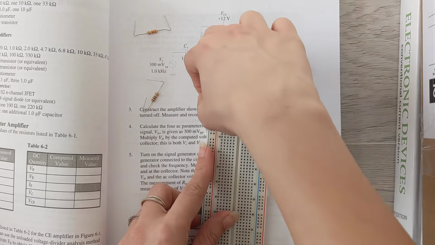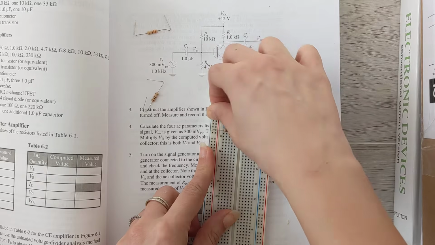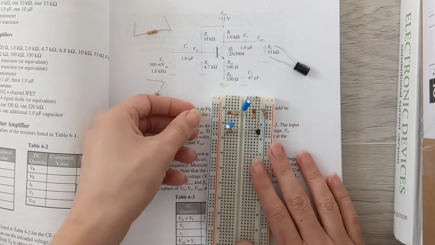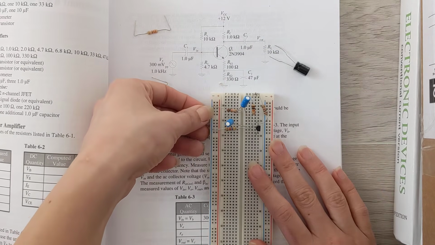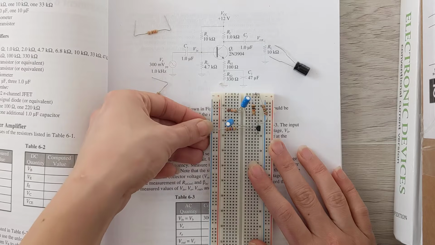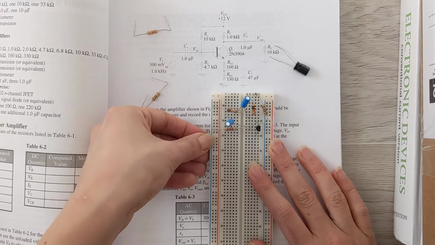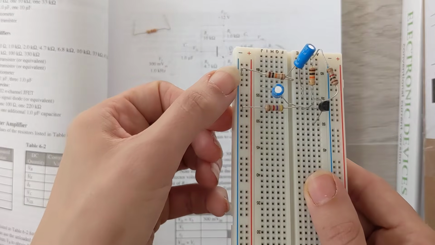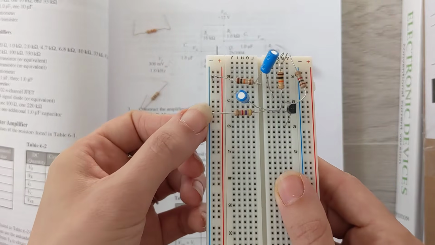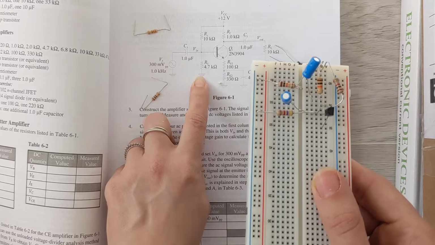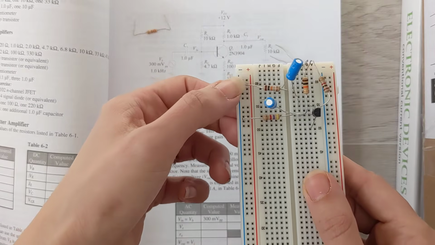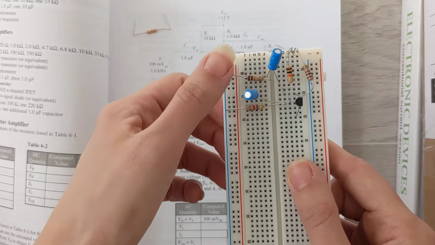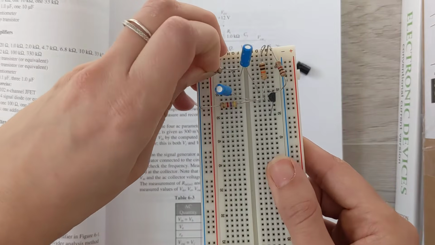So I can just easily connect it to the ground. And since all of these nodes are connected together, if I connect the ground from the power supply to one of these, it's going to be connected to all of them. Okay.